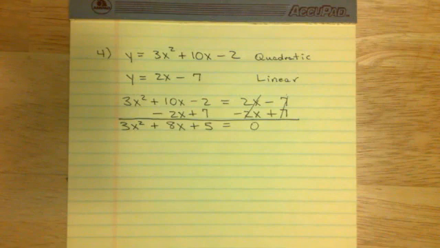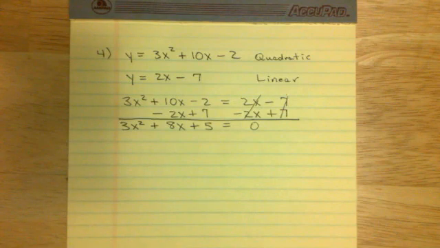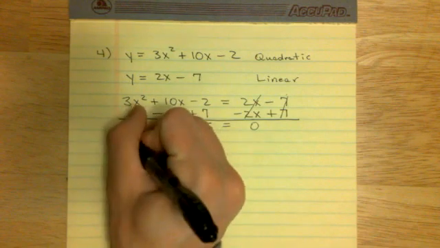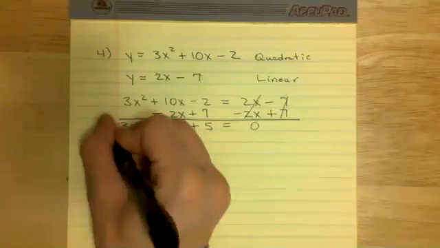Can I factor this? Well, I'm not sure yet. But do all 3 terms have something in common that I could possibly take out? What do they all have in common? Well, the answer is nothing, so I can't take anything out. So what I'm going to do is, since there's a number out in front of the x squared that isn't 1, I'm going to start doing rainbow method.